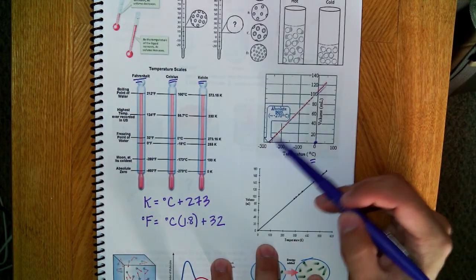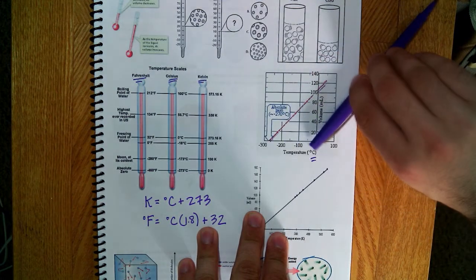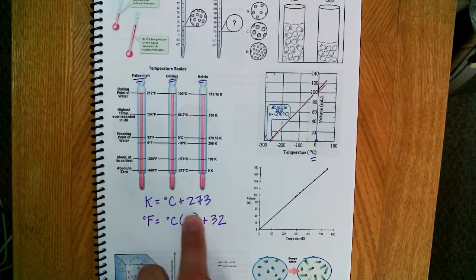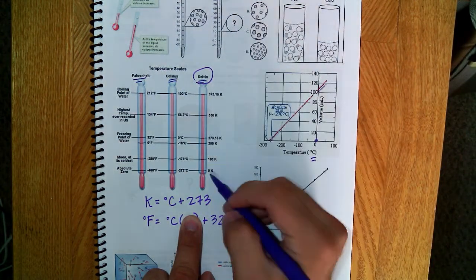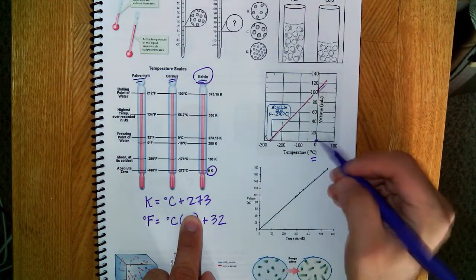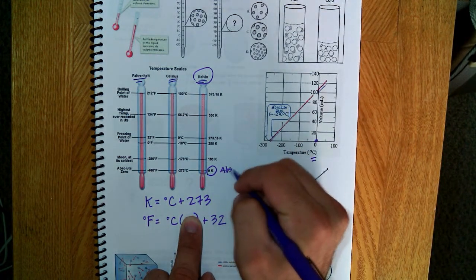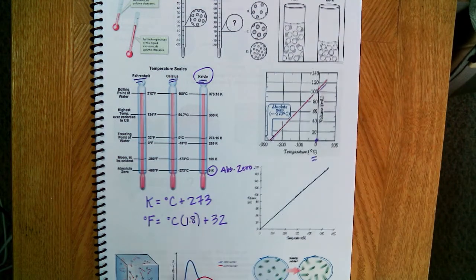So what we do is we take this line and we shift it so that we bring it to 0, 0. We shifted it 273 units, which is where we get this conversion from, and that's really why the Kelvin scale was developed. That gives us a true 0, right? 0 Kelvin is what we call absolute 0. That's where the molecular motion, theoretically, of all matter stops. It ceases to exist.